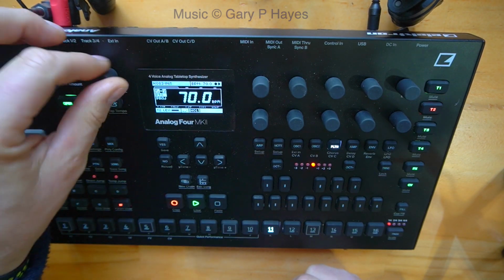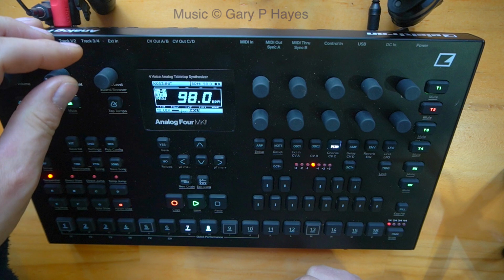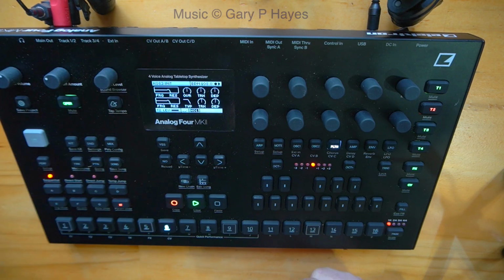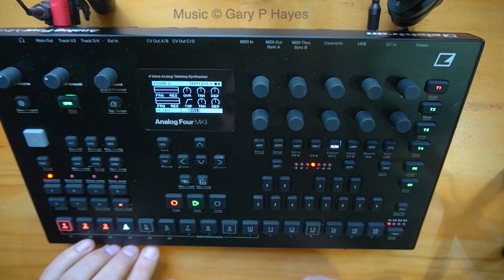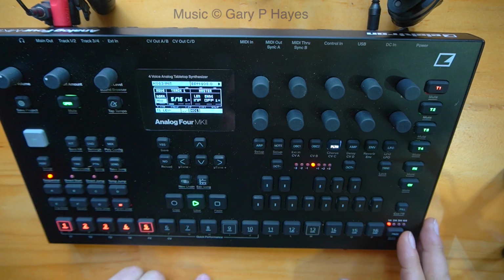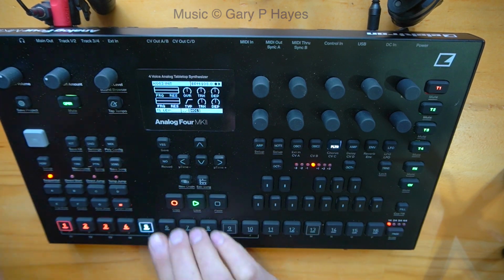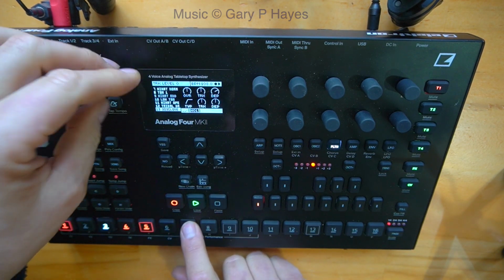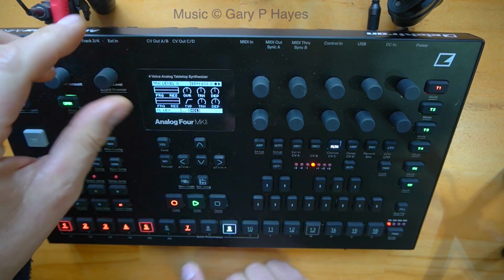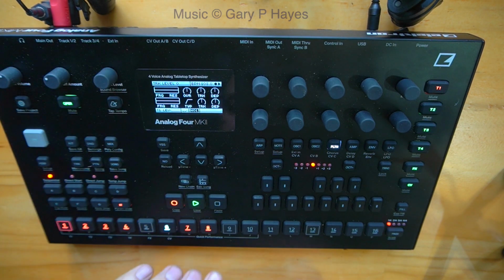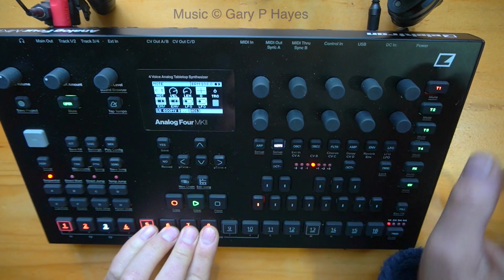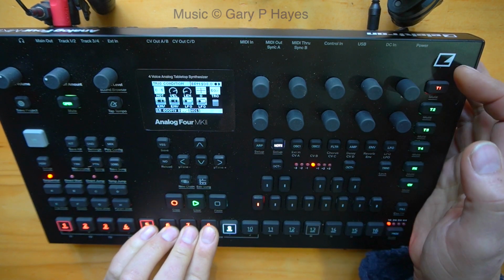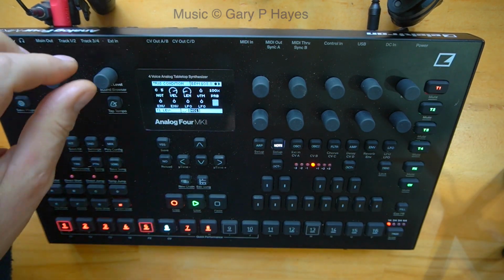So speed the whole track up a bit. Let's make the sequence longer with some more notes, more sound locks. Make the probability a bit less for those.